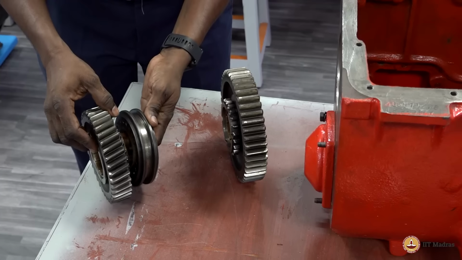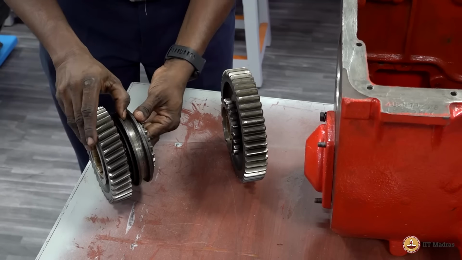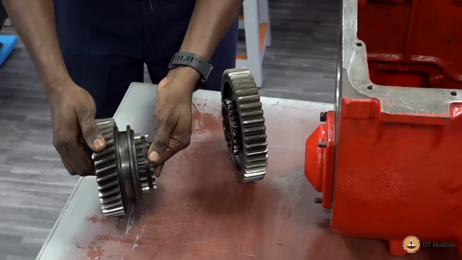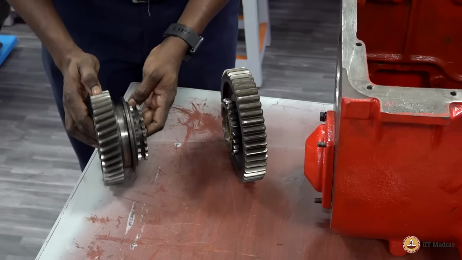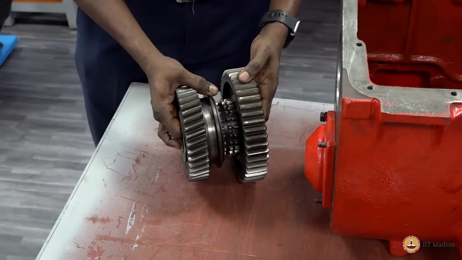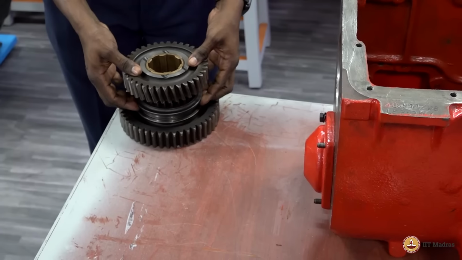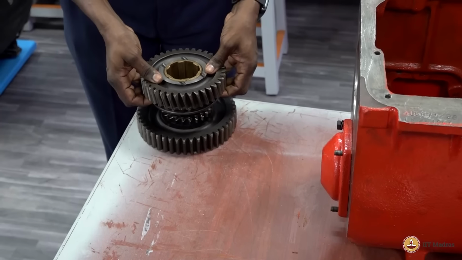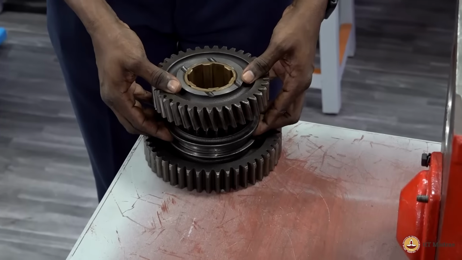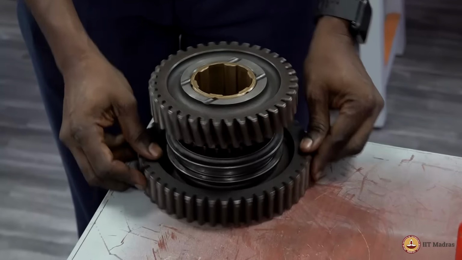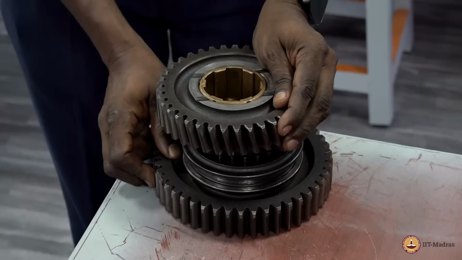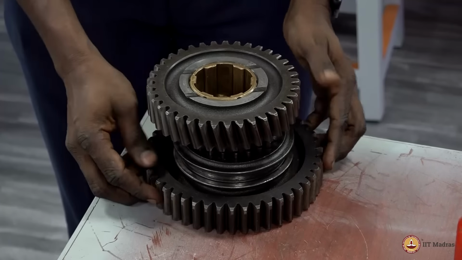If I connect this fixed dog and this clutching teeth of the gear through a sliding dog, then it becomes a single unit. This is how the gear engagement takes place in a constant mesh gearbox. Suppose I want to engage the third gear, I simply move the sliding dog in the upper direction. If I want to engage second gear, I just go this way. You can see now the top gear is free to rotate, but the sliding dog, fixed dog and the gear became a unit now.